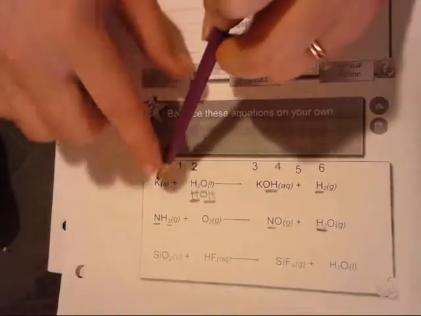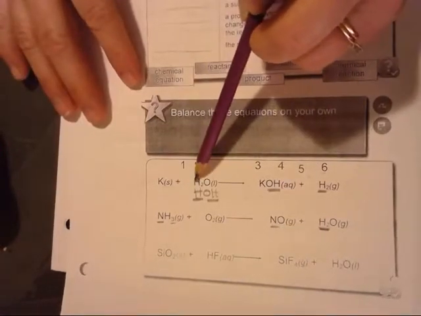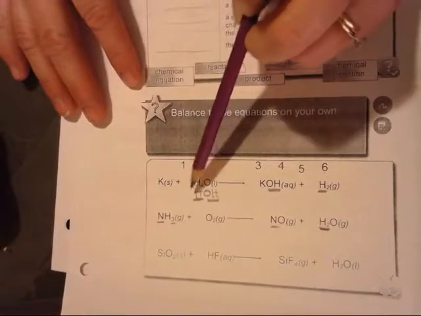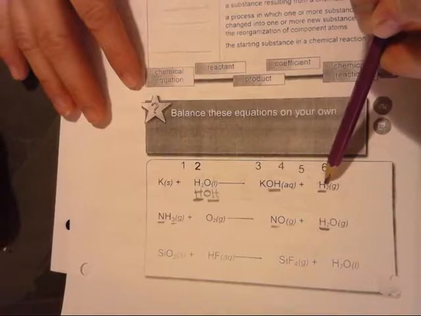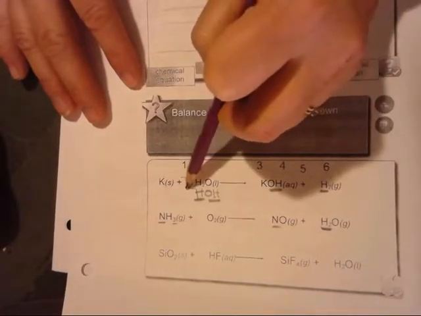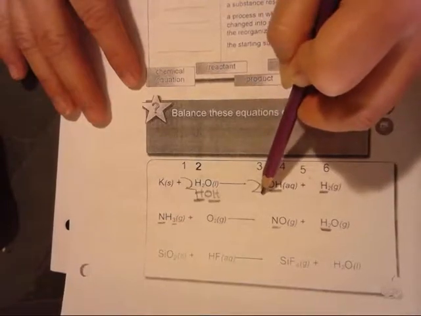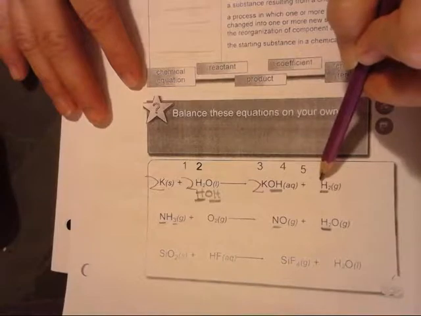So you're going to look at potassium and water making potassium hydroxide and hydrogen, and you're going to have the hydrogen being 2 over here, but you're going to separate it. So your H comes over here and makes H2. So you have to double this one, and then because you double the hydroxide, you got to double the potassium, and you got to double this potassium, leaving this guy as a 1.